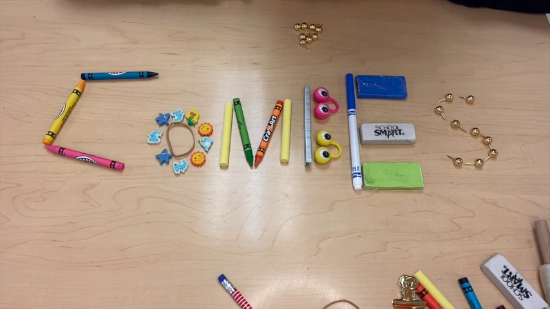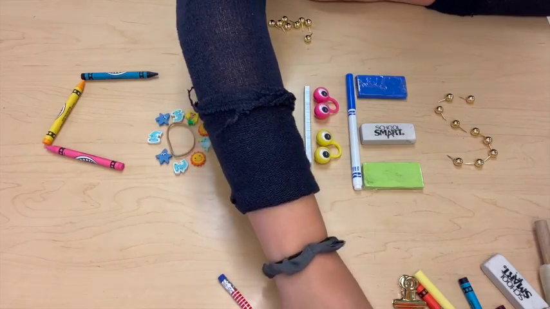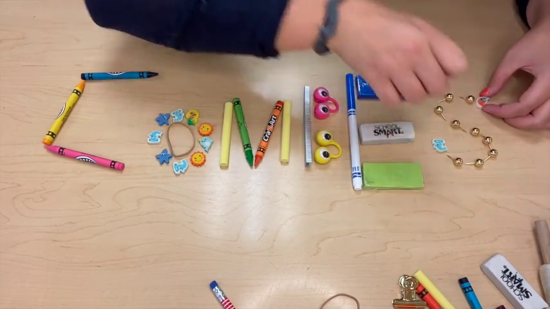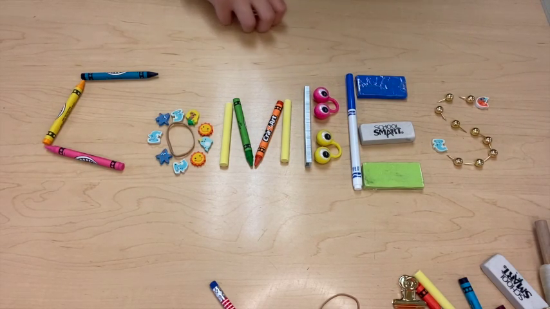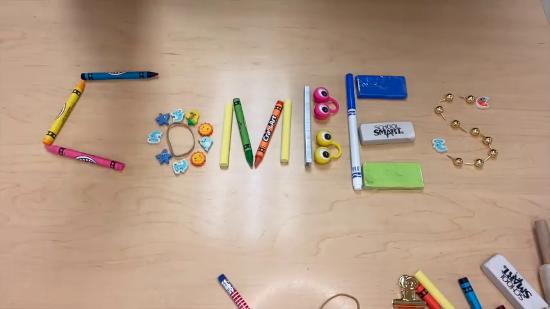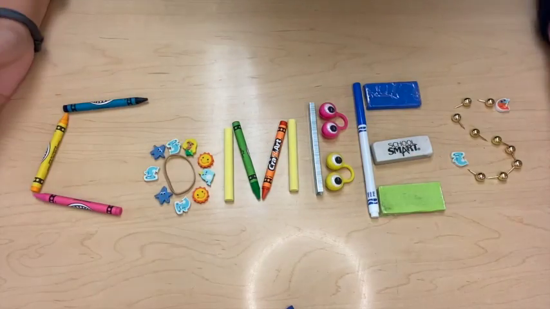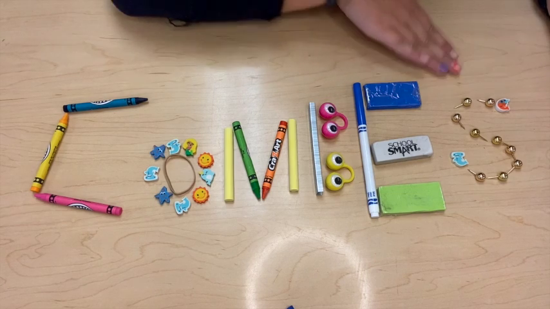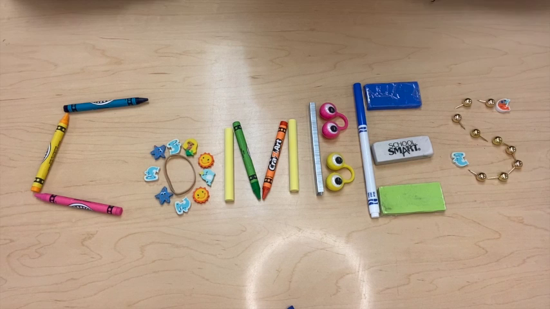Now, that's a pretty cool S, and that looks so different. Maybe I could add some other things to it as well, like maybe I could add a little eraser on both ends. That's kind of fun. I like that S. So now that I have my whole name, I'm finished. Let's see how it turned out. Now we have C-O-M-B-E-S. That spells Combs. So I have successfully made my name with found objects.